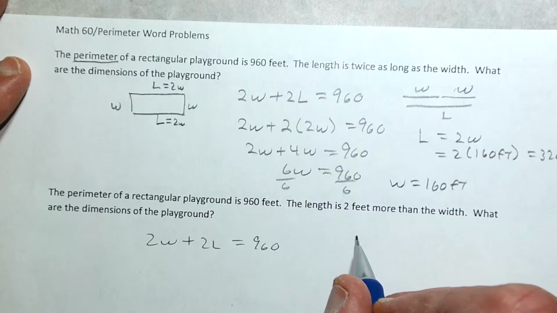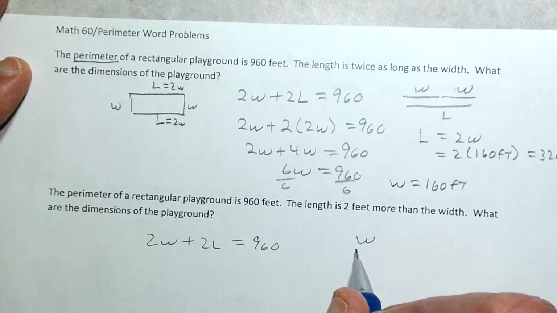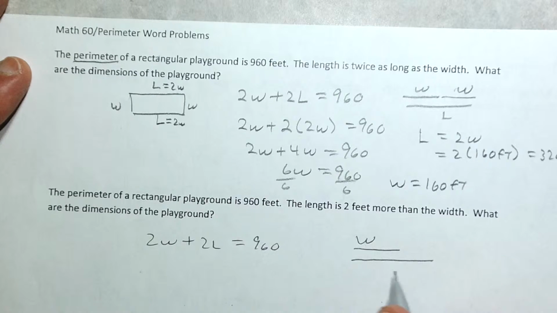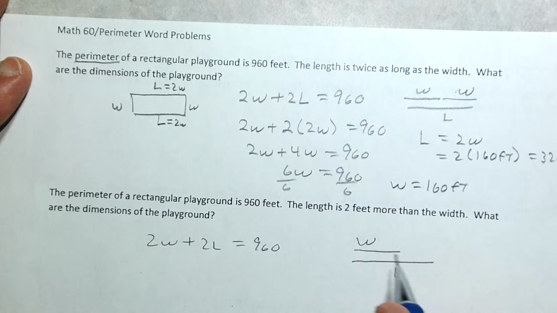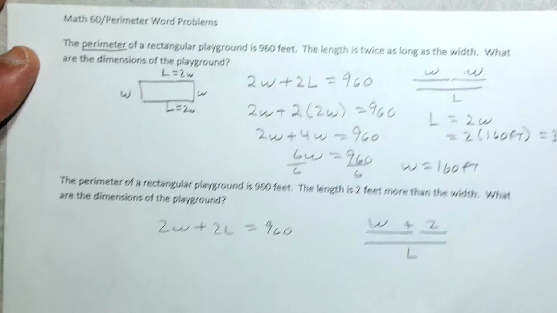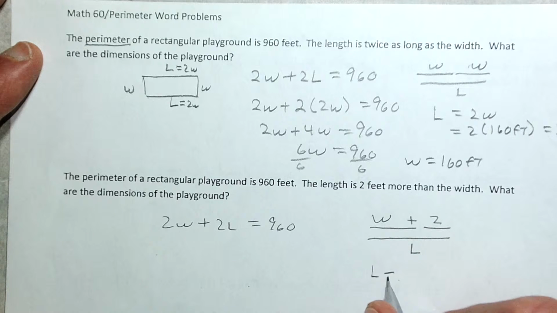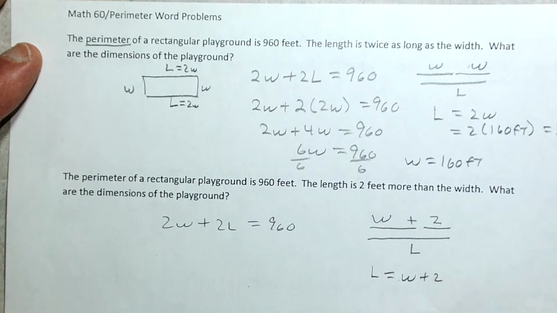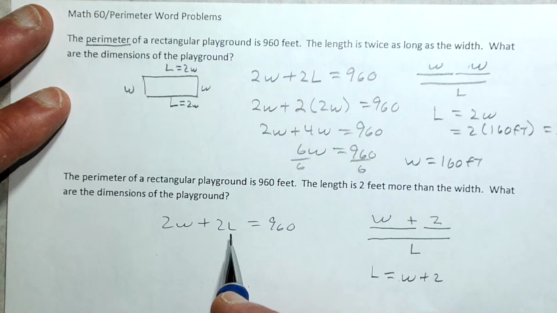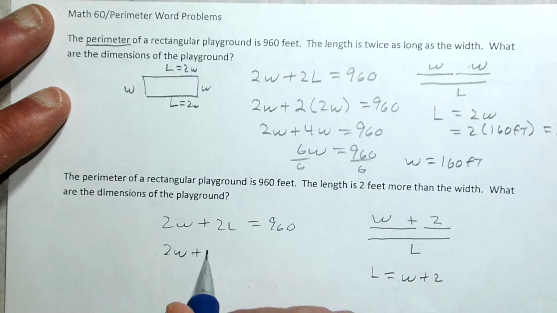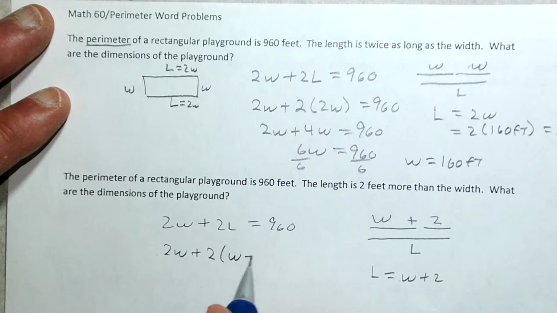So the way that works is if I had the width here and I had the length here, this length is found by adding 2 more feet right here. And it is not twice as much, it's 2 more than. It's an addition problem. And so now my equation relating length to width is L is equal to W plus 2. So this time, when I do the substitution, I'm going to need what we have been calling distribution, because I'm going to get 2W plus 2 times what the length is equal to, which is W plus 2.